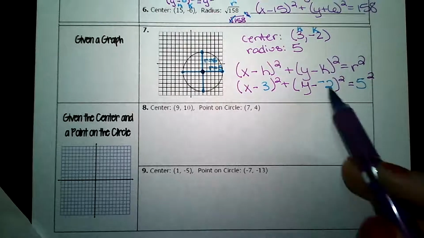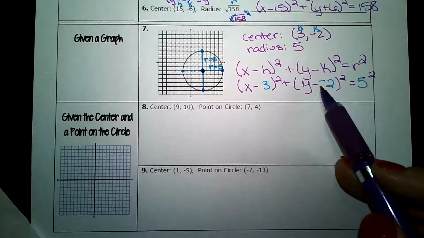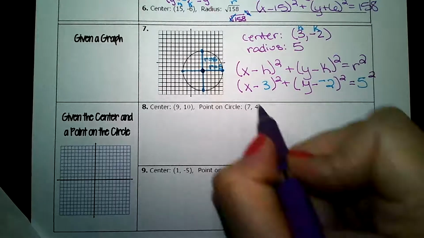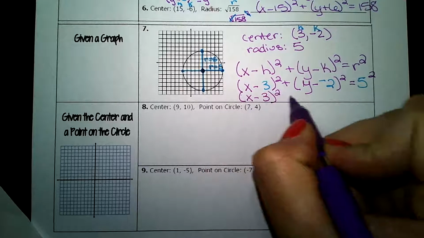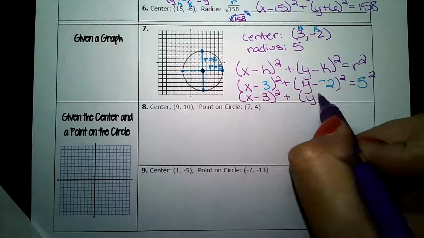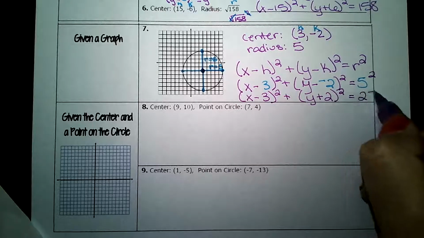The two things to simplify are the double negative in the y set of parentheses and the 5 squared. When simplified, this equation would read x minus 3 squared plus y plus 2 squared equals 25.